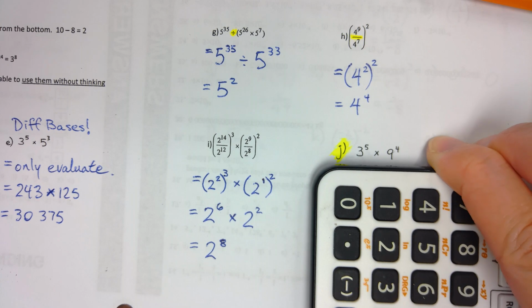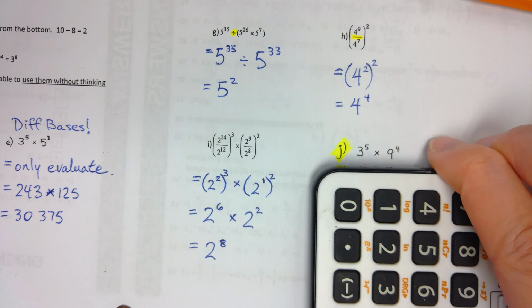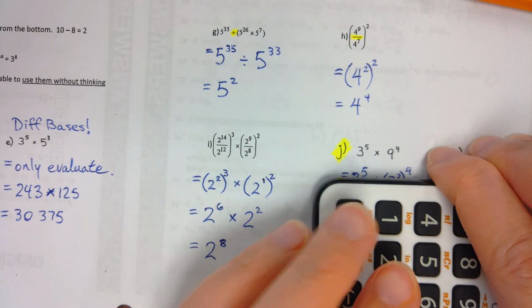Okay. Who has the answer for J? Grace. Okay, so how did you get that? I thought when the bases are not the same, you can't do anything. So the 9 becomes 3 to the squared. Right.